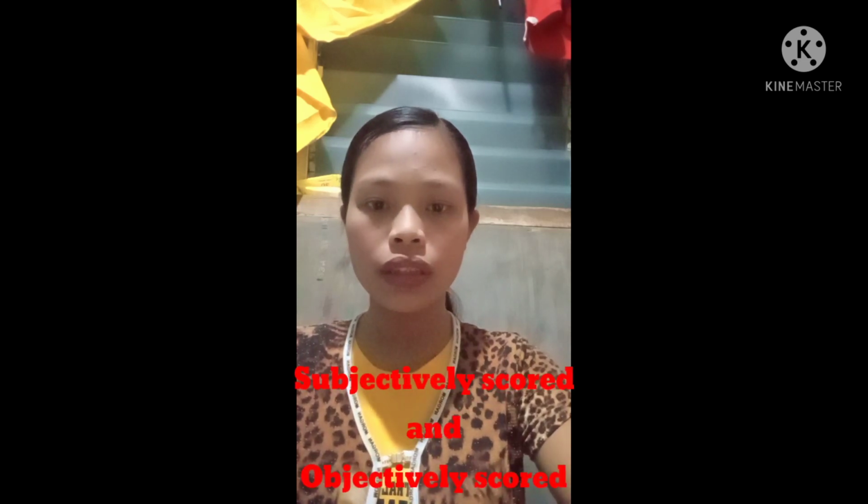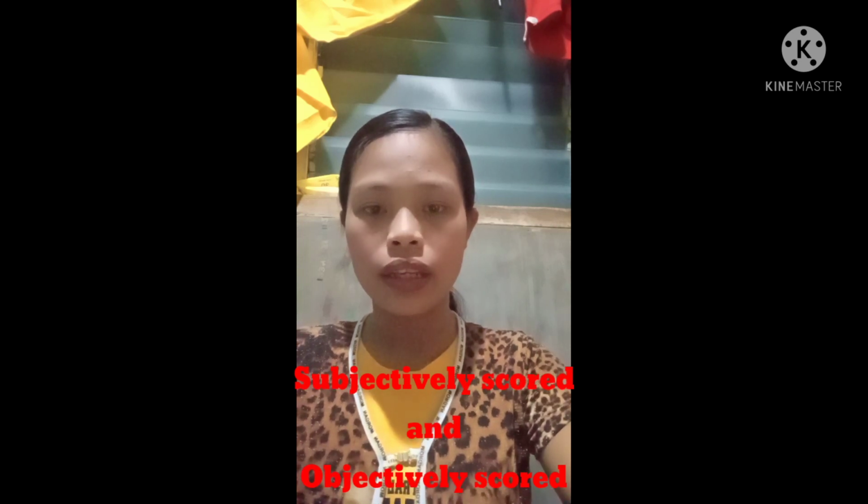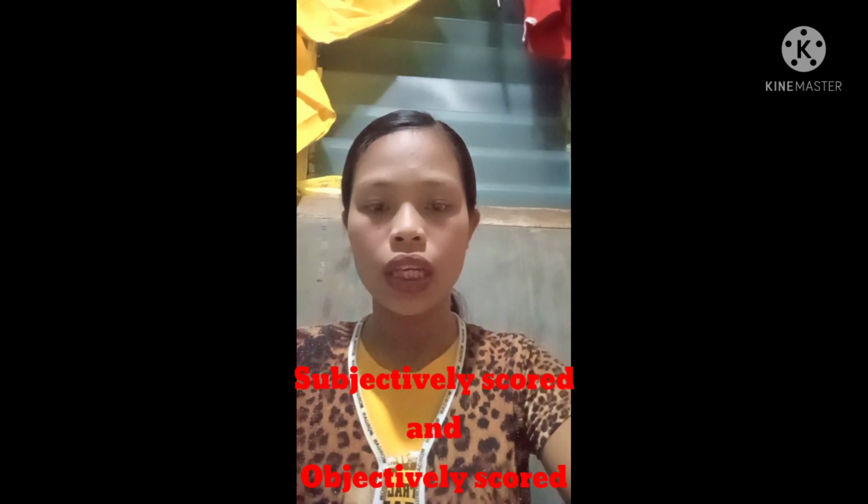The purpose of this assessment is to assess learners' grammatical knowledge. In terms of grammatical assessment, there are two types: the first is subjectively scored, and the other is objectively scored.